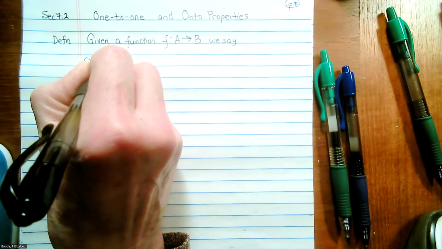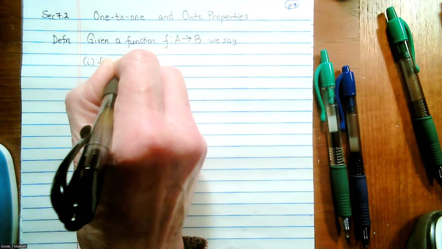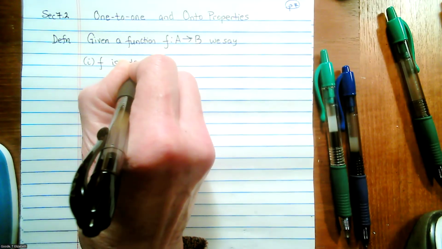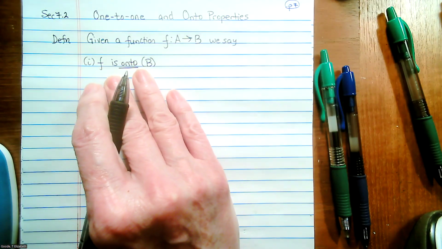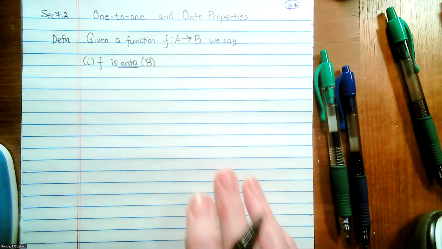1. f is onto, and we're thinking about onto the set B. And I like to think of onto as like a, oops.